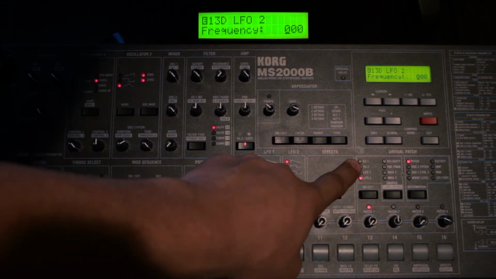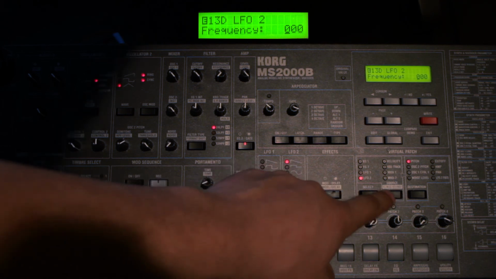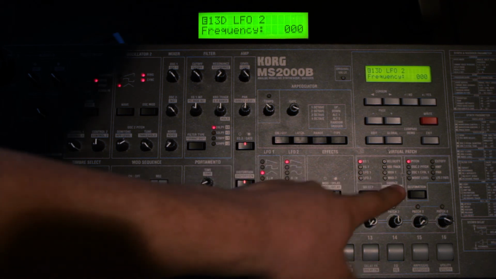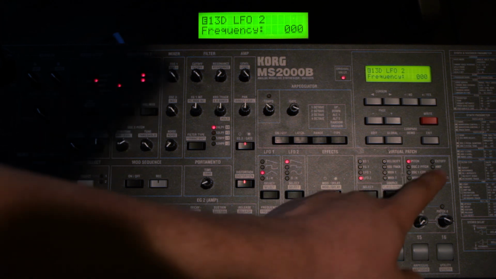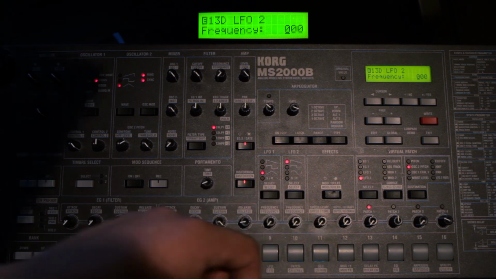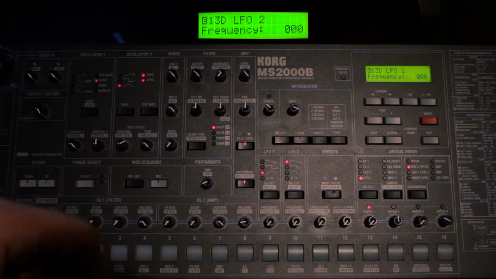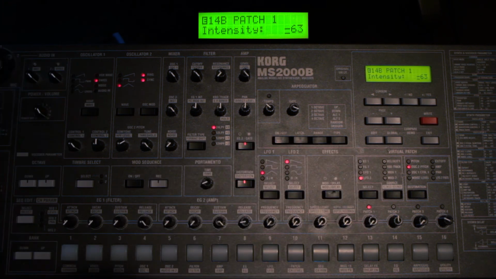Hit LFO 2. You can scroll through all of them till you get to LFO 2. And then you want to assign it to oscillator 2's frequency, pitch, sorry. And the intensity, where did I have it at? Negative 63. So I think, yeah, it's all the way to the left.